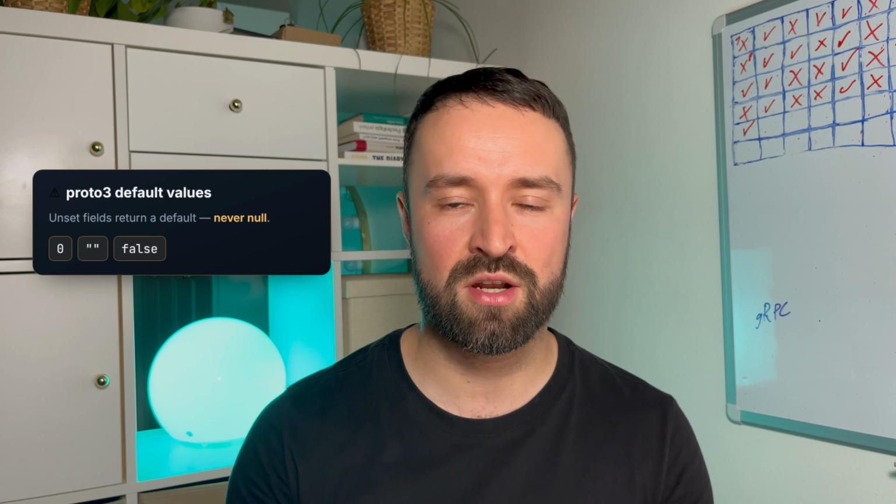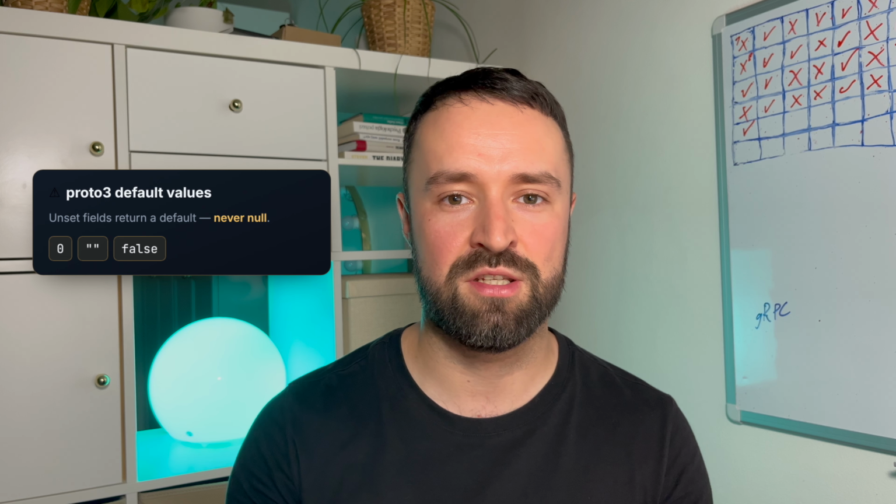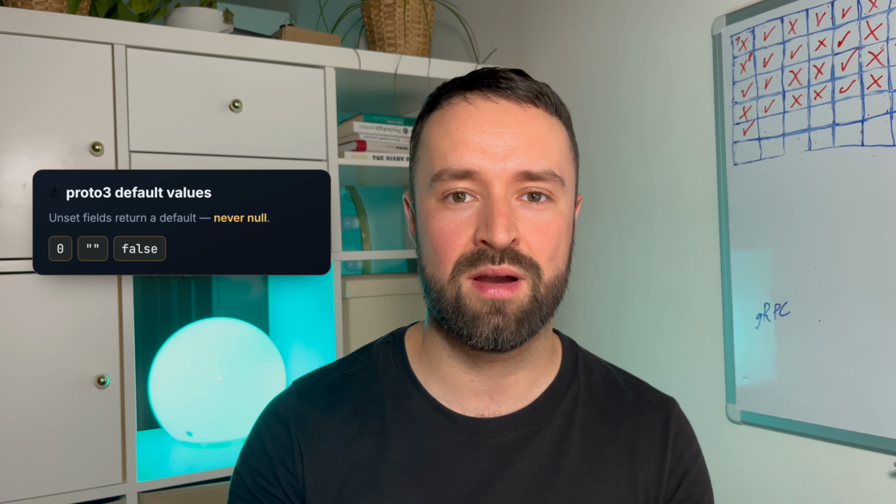One thing worth knowing here is default values. In Proto 3, fields that are not explicitly set return default values like 0 or an empty string, not null. This can be a source of bugs if you expect Java-style null checks. In practice, networking and schema and contracts are usually verified by the same test.